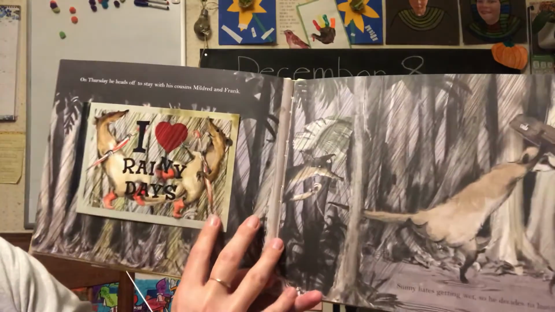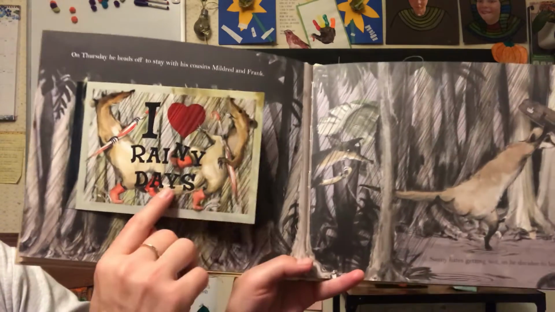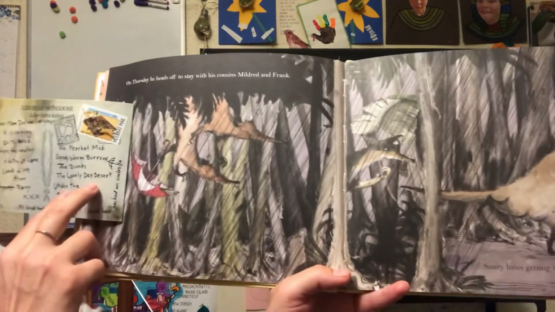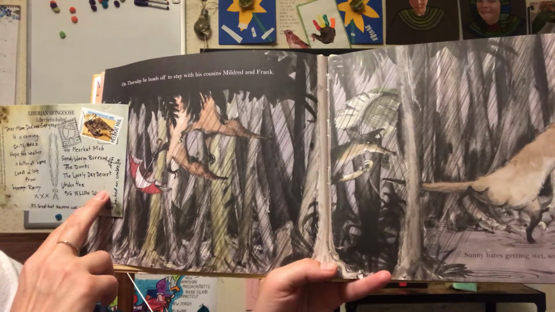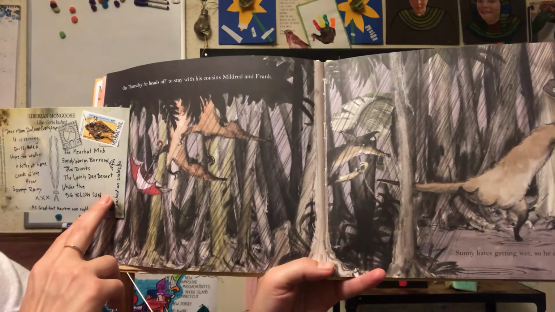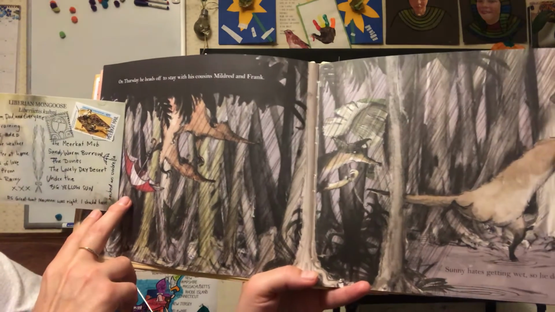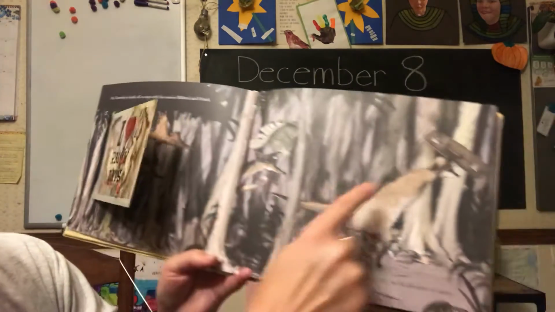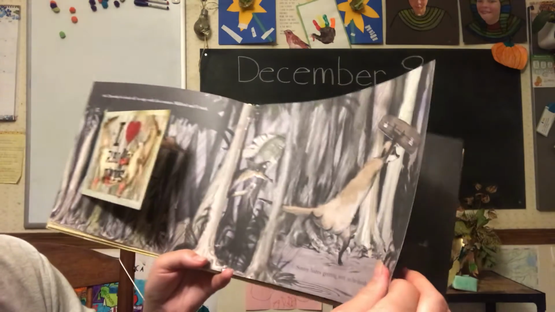On Thursday, he heads off to stay with his cousins, Mildred and Frank. This postcard says, I love rainy days. Dear Mom and Dad and everyone, it's raining quite hard. Hope the weather is better at home. Loads of love from Sunny. I mean Rainy. P.S. Great Aunt Maureen was right. I should have packed an umbrella. Oh, he's using his suitcase to cover his head to stay dry.